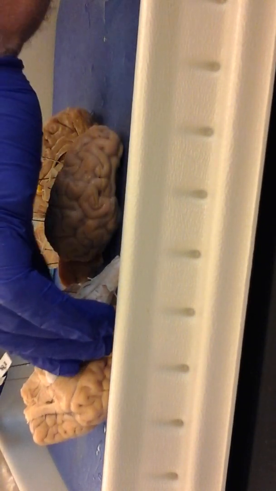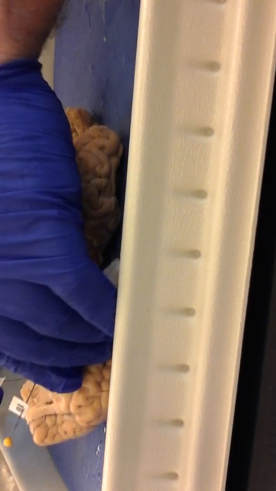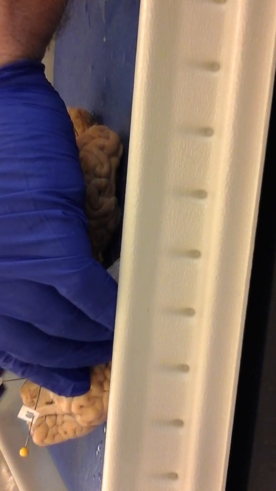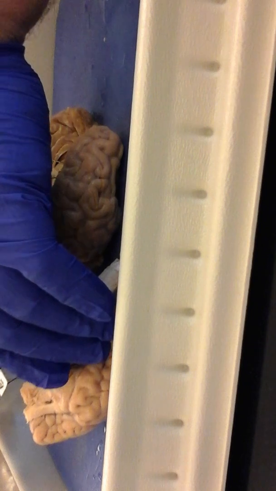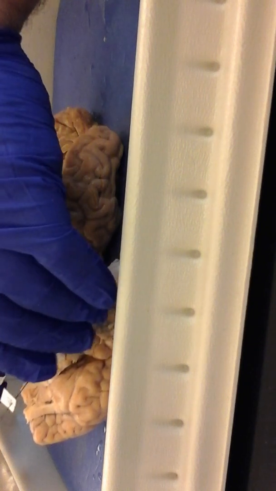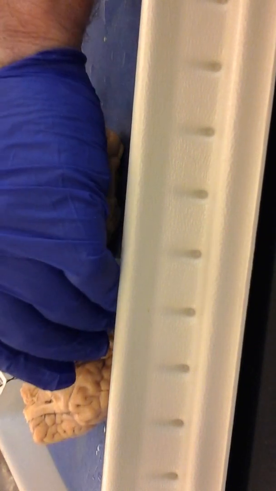Yes. I'm going to have to lift that up to see it, but that's a beautiful one. And then 15 would be the spinal cord, right? Yes. And so that's that.